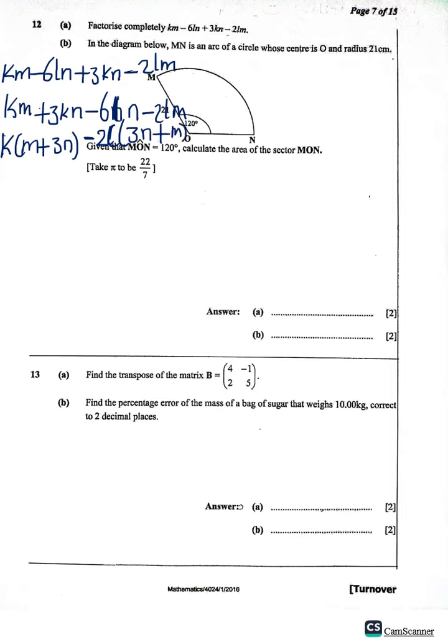Now our final answer, we can now pair, so k minus 2L, then m plus 3n. So this is how we can factorize the question.